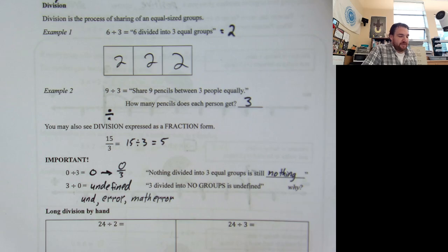It does not make conceptual sense to divide a known amount of things into no groups.